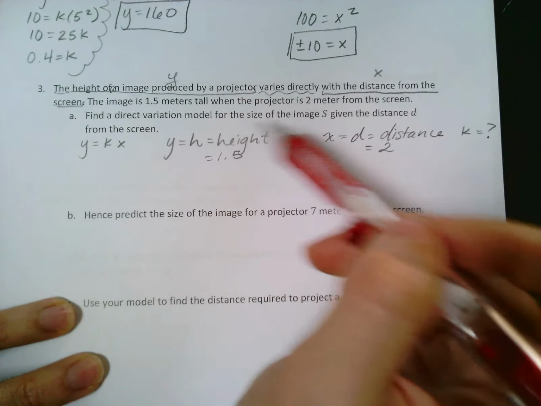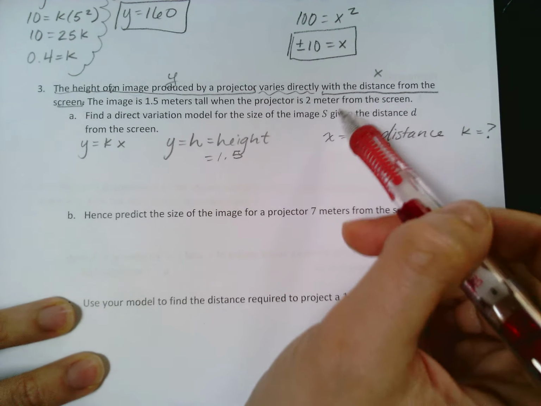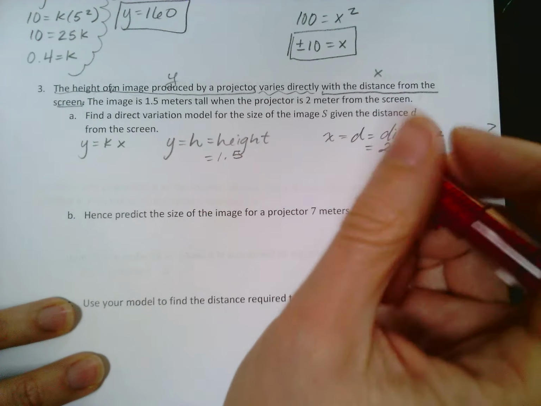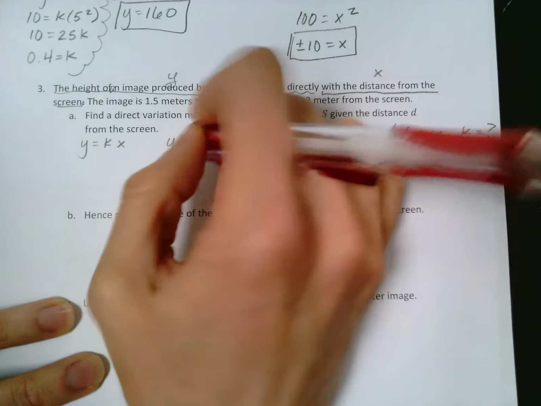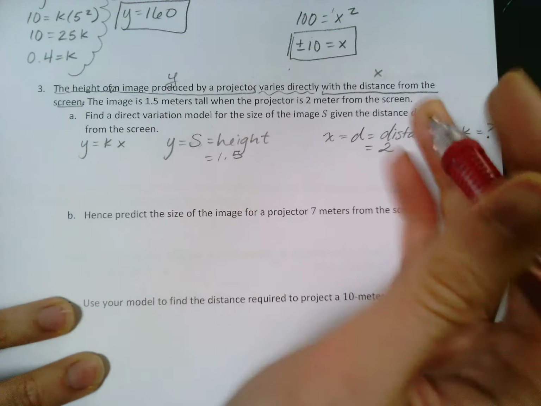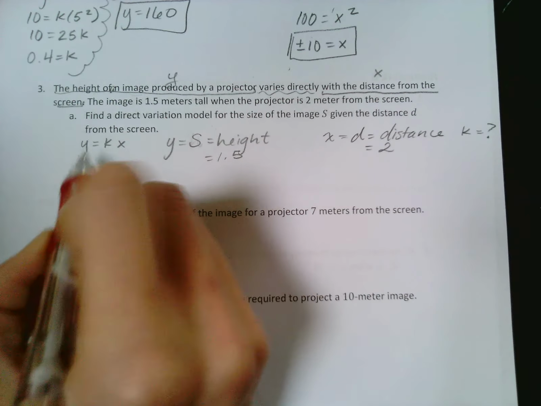It says find a direct variation model of the image size S given by distance from the screen. Oh, so it tells us that height should not be h, height should be S. That's weird. Oh well. Okay, so solving for this, first I'm going to plug in my variables.